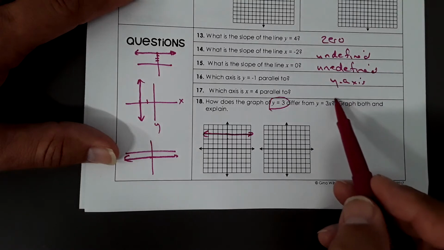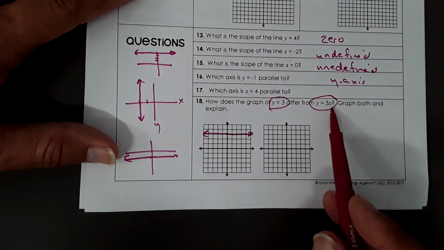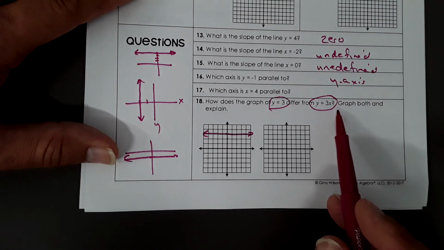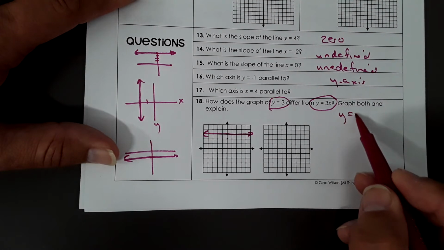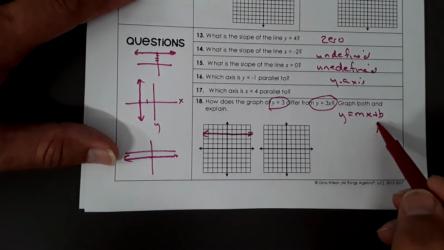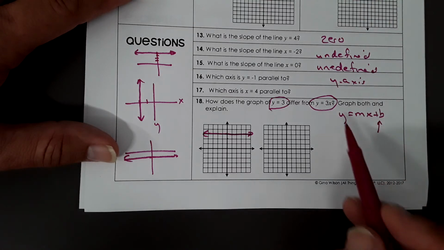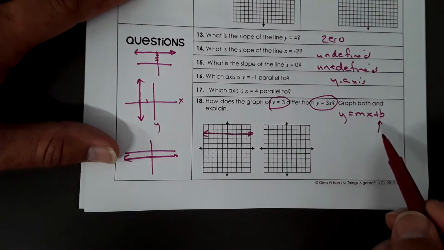This equation is not missing any variables. There's the y and there's an x. But what is missing? If you think of y equals mx plus b, what's missing? The b number, which means that the b number in this problem would be 0.